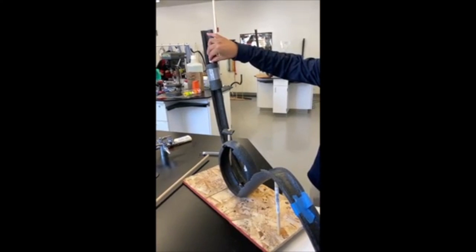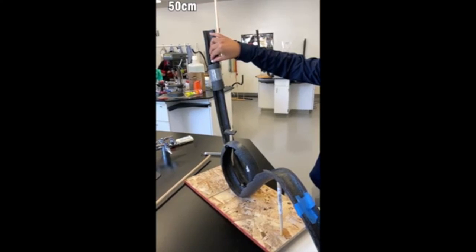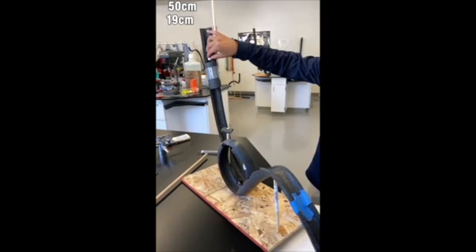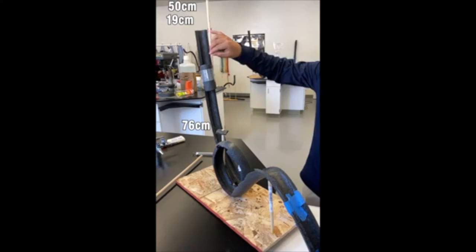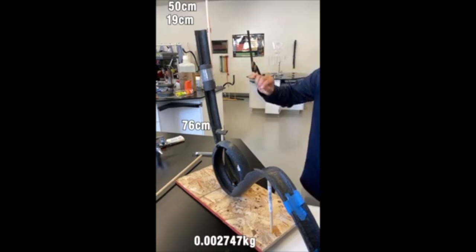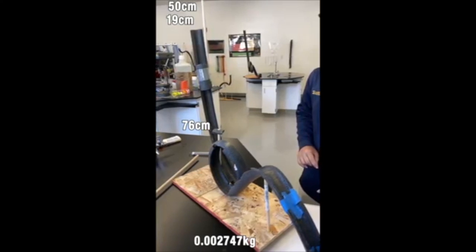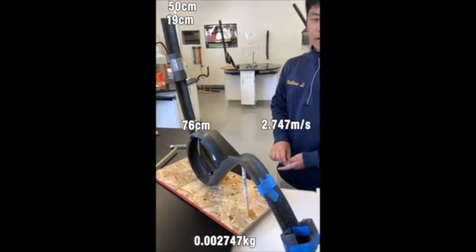On our marble roller coaster, the height at the first drop is 50 centimeters. The loop's diameter is 19 centimeters. The distance from the top of the hill to the bottom of the loop is 76 centimeters. The mass of the marble is 0.002747 kilograms. Velocity at the bottom of the loop is 2.747 meters per second.